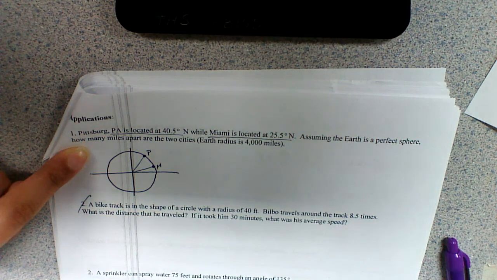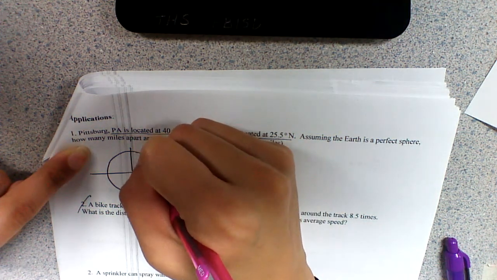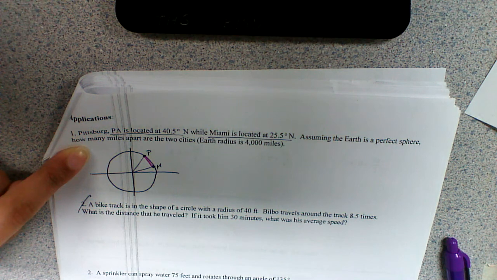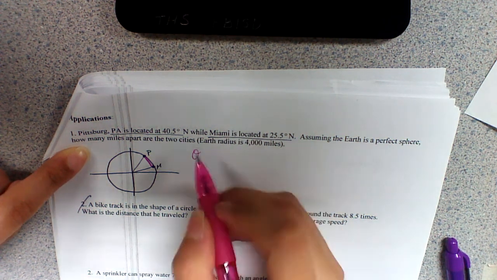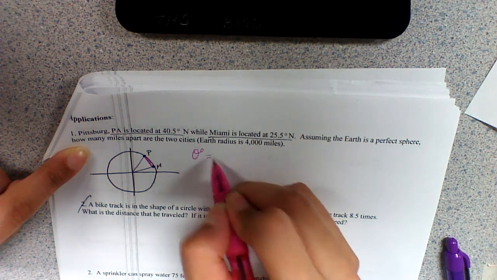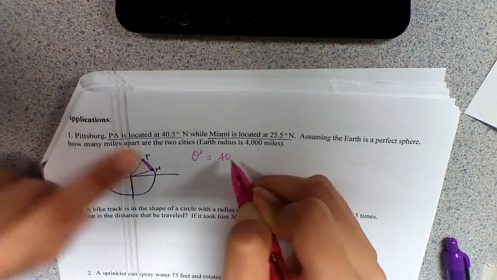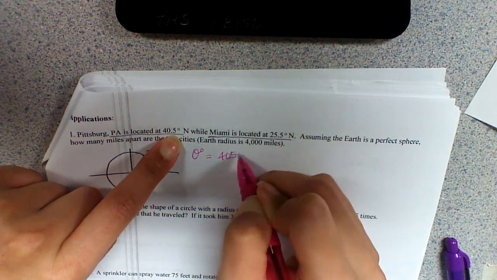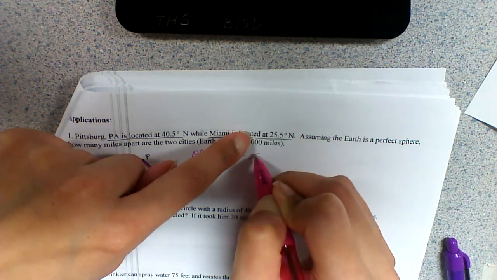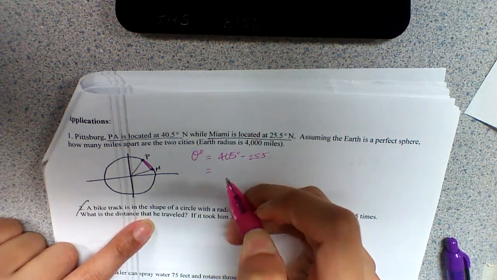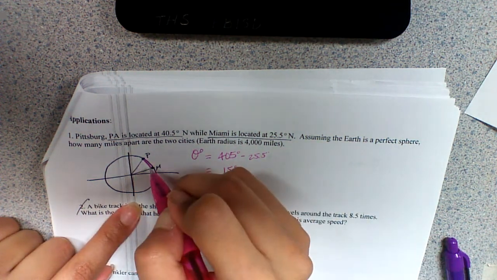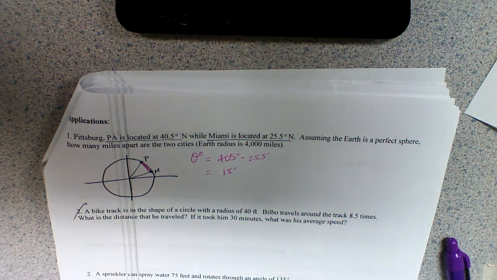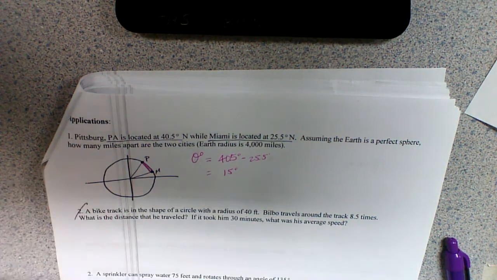So what we're going to do is, first of all, we need to figure out what's the distance between them. So let's go ahead and do that. Because we're in degrees, I'm going to say this is in degree mode. And I want the difference. So 40.5 degrees minus 25.5 degrees. If I subtract those, I end up with 15 degrees. So 15 degrees is what I'm going to use to find out how many miles apart the two are.